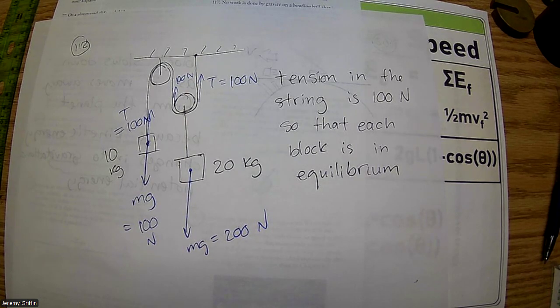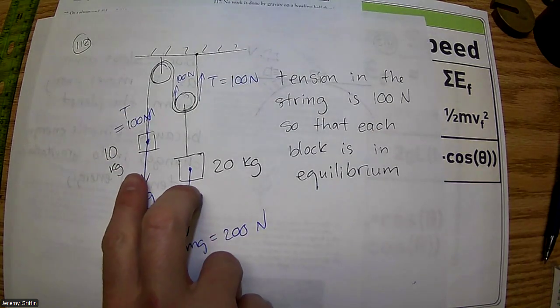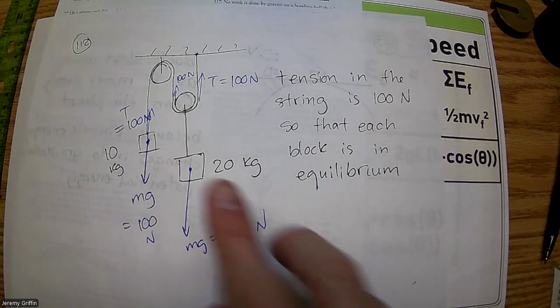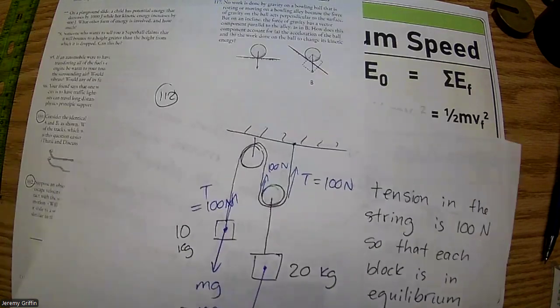In fact, if you get a lot of extra time tomorrow, I bet you could rig up exactly that geometry. You could put like 100 grams here and 200 grams here. I bet it would fairly precariously be in balance. You can try that tomorrow if you want to.